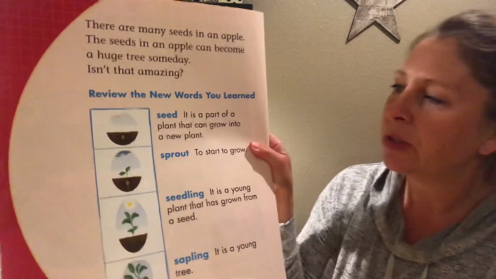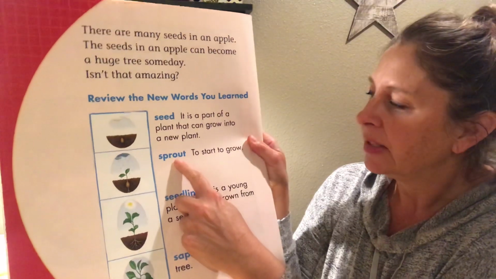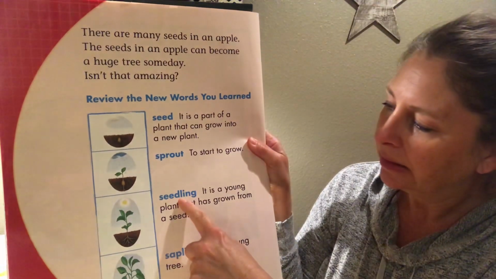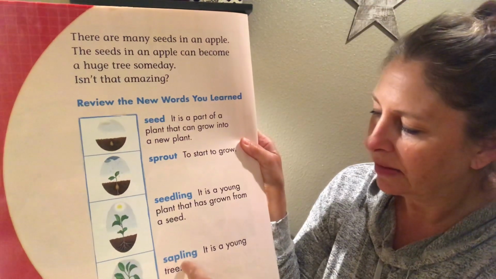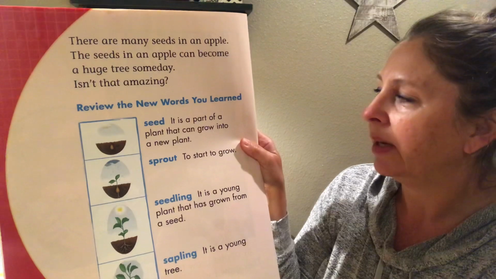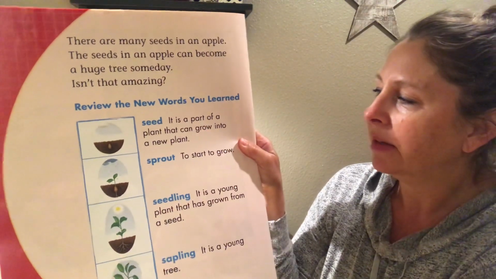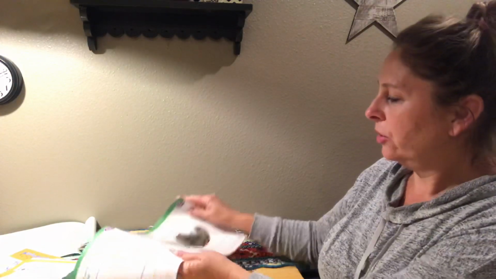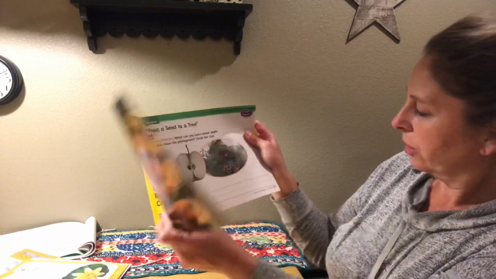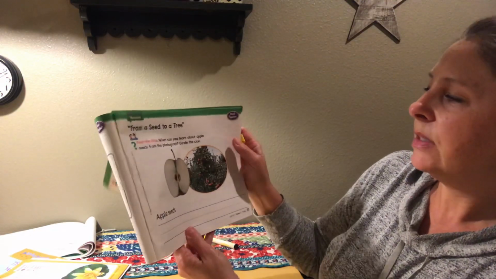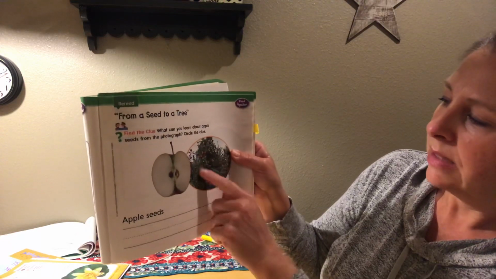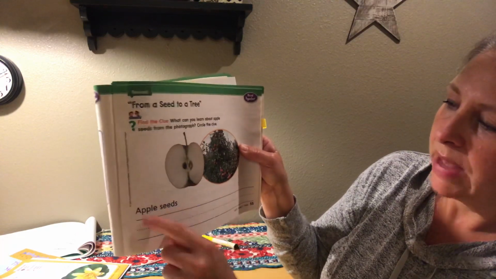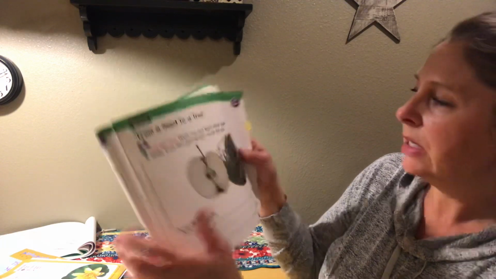Again, these are the words that we learned: a seed. It sprouts or starts to grow. The seedling is a young baby plant that has grown from a seed, and then a sapling is when it becomes a young tree. So the seed is part of a plant that can grow into a new plant. Today in your close reading book, we're going to go to page 55, and it says, what can you learn about apple seeds from the photograph? Looking at this, the apple seeds are growing in the center of the apple, so that's what you can put down here.